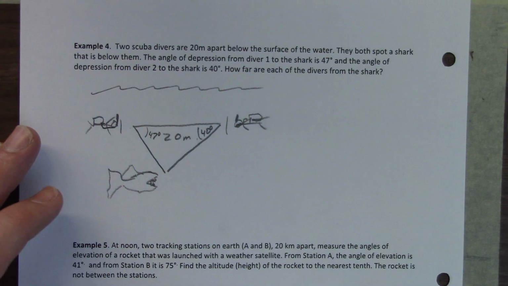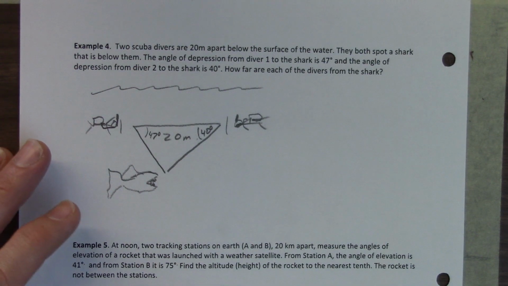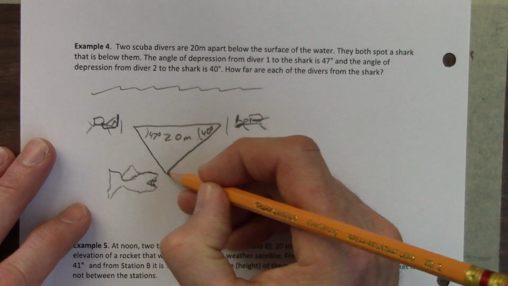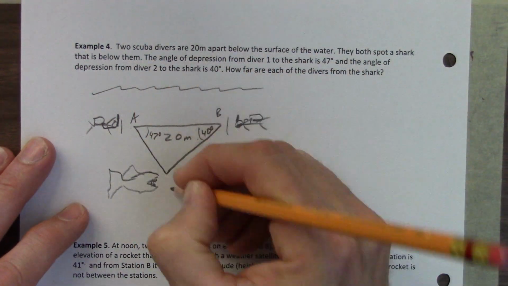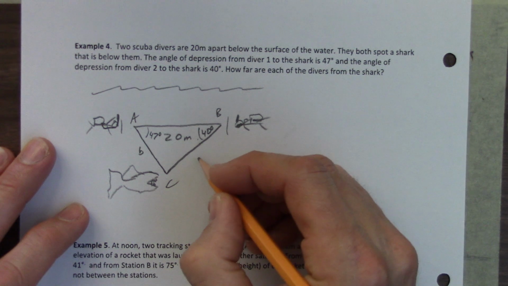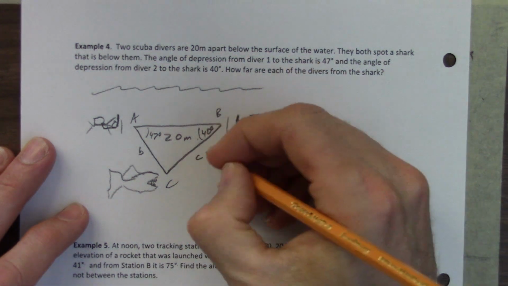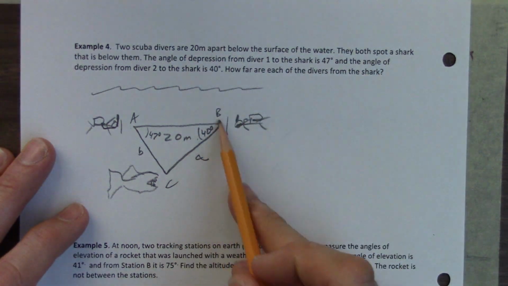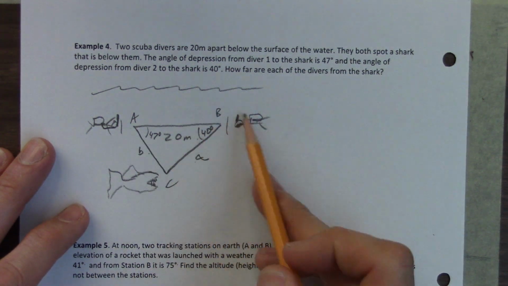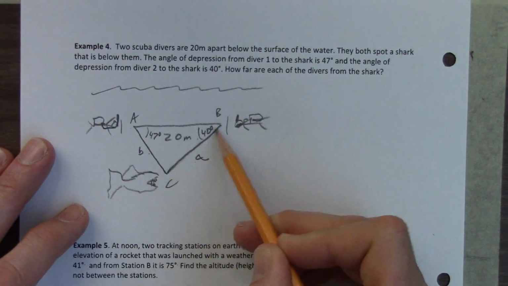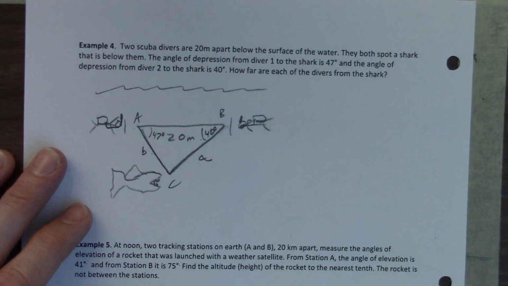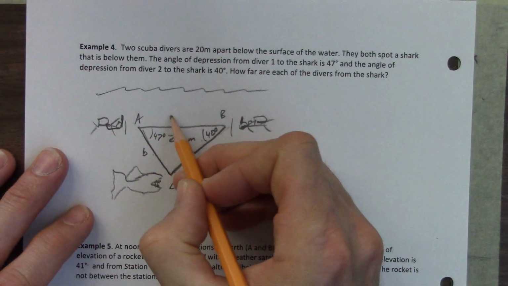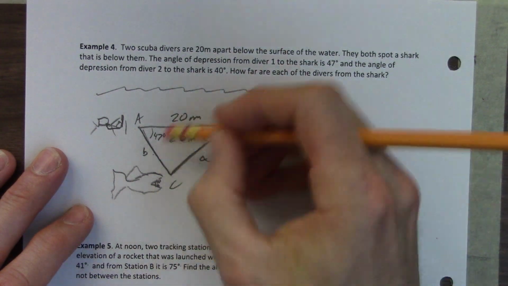Okay, how far are each of the divers from the shark? Okay, so we want to know this value. So let's do A, B, and C. This is B. This is A. We want to know the distance from the shark, so this guy and this guy. Right? We want to know B and A. And we have 20, right? This is our 20 meter up here.